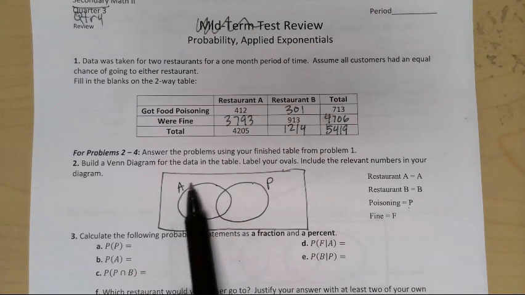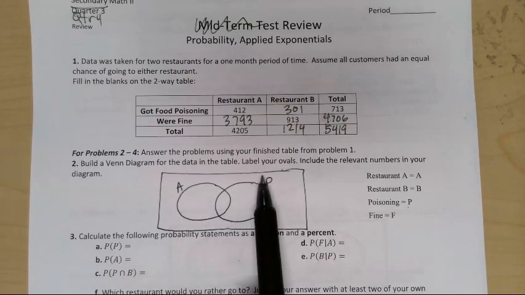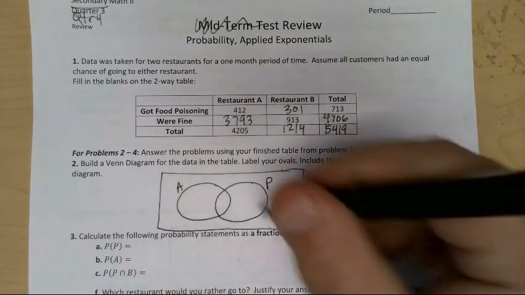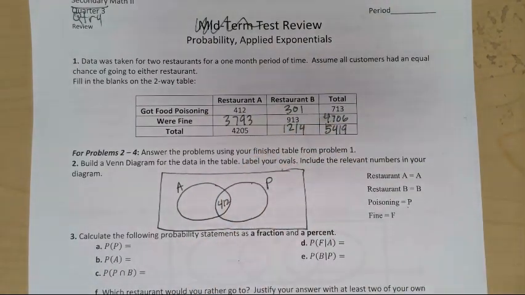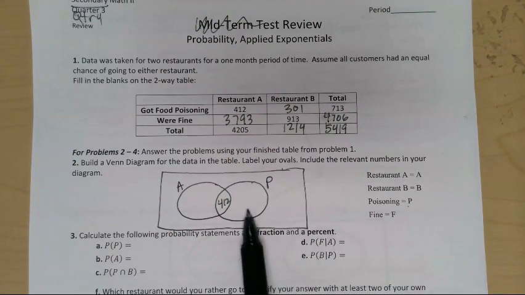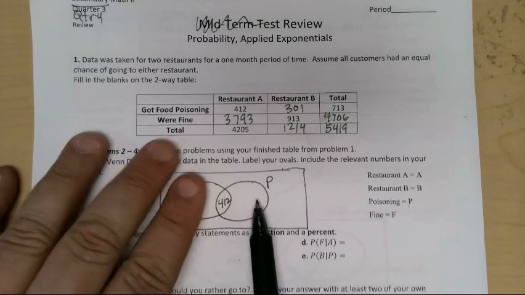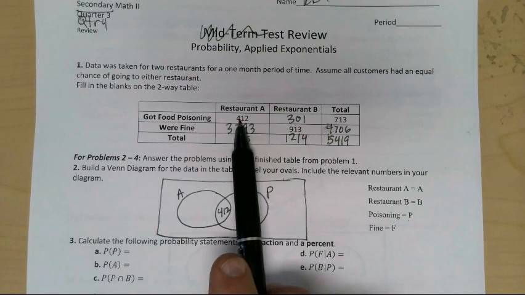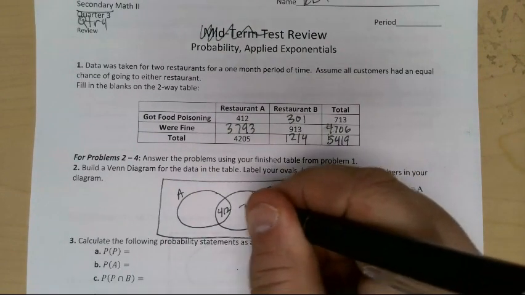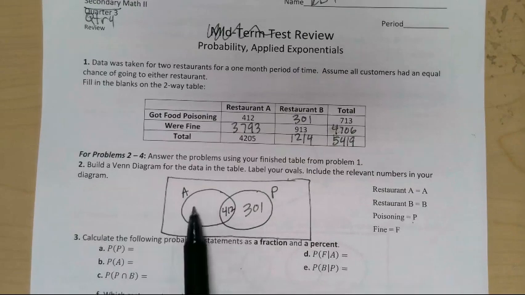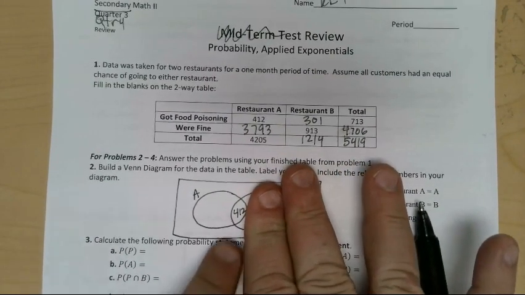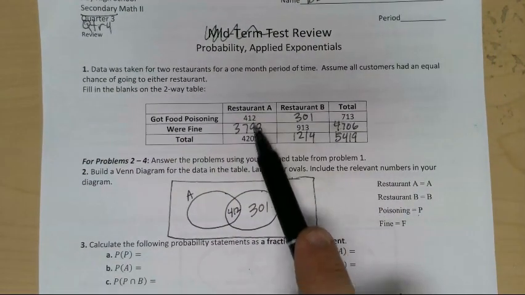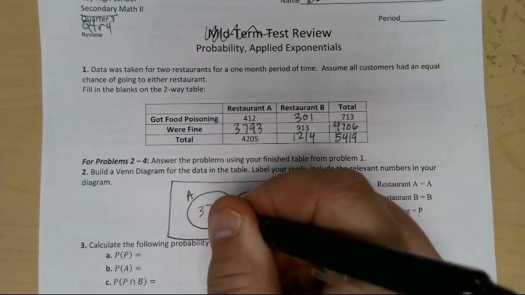This intersection is people that ate in restaurant A and got food poisoning. So restaurant A and got food poisoning, that's 412. That's going to be right here. Okay, these people right here got food poisoning, but they were not in restaurant A, so they've got to be the restaurant B people, the 301. These here were in restaurant A, see it? They're in the restaurant A circle, but they didn't get food poisoning because they're not in that circle. So restaurant A that were fine, that's the 3,793.